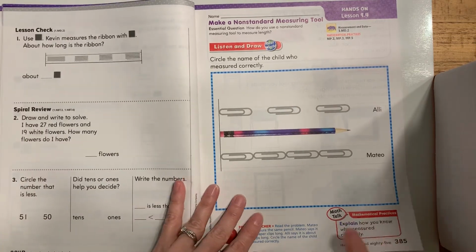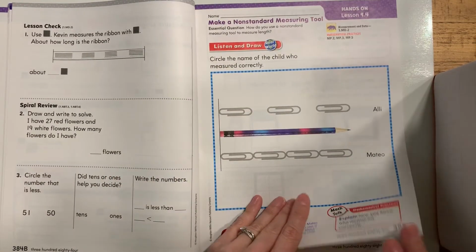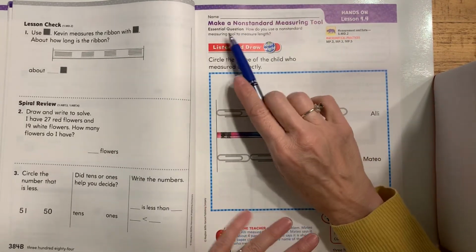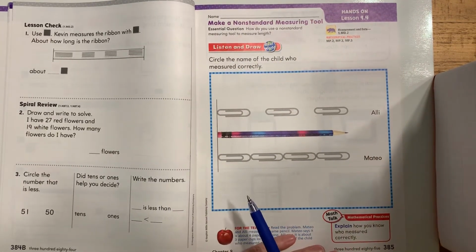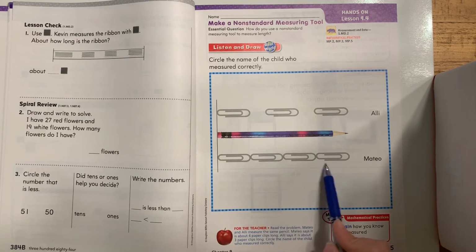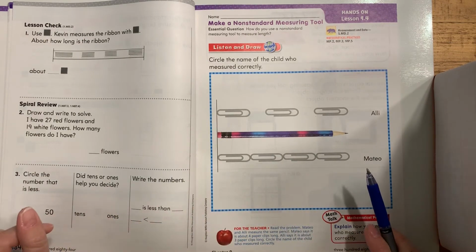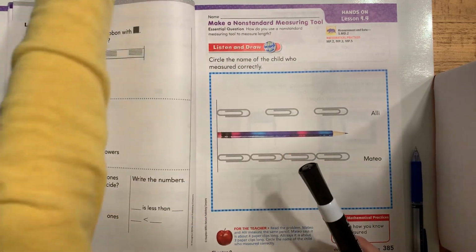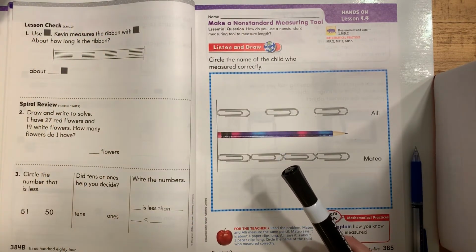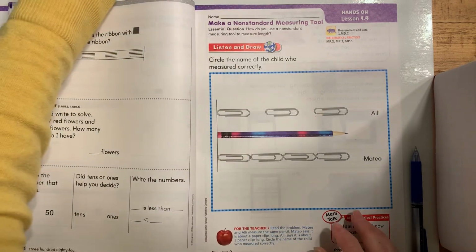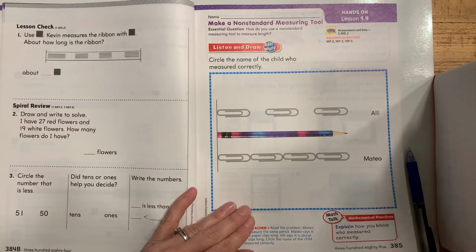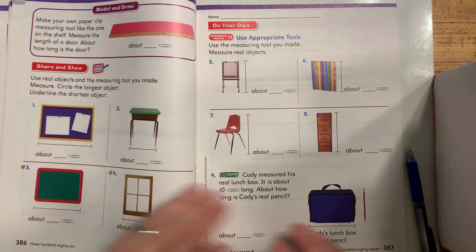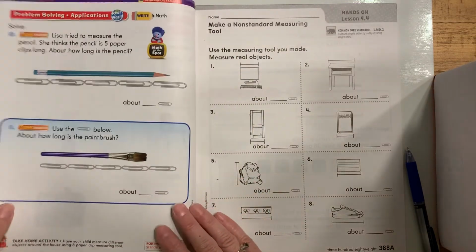Then another lesson, and I think we have 2 more lessons on this to work through. Yes. So the next one is making your own non-standard measuring tool. So they're saying taking paper clips and stringing them together, but basically your highlighter or your marking pen or whatever it is you have around the house that you are using to measure with, that is your measuring tool. So that will help you with this assignment as well. Again, measuring things with that tool.